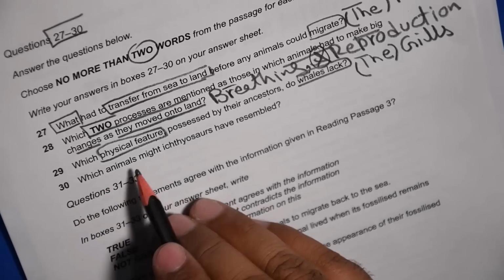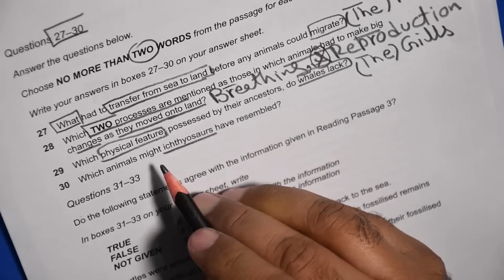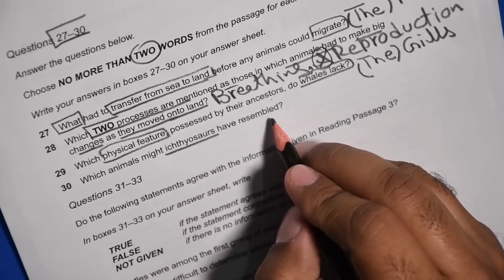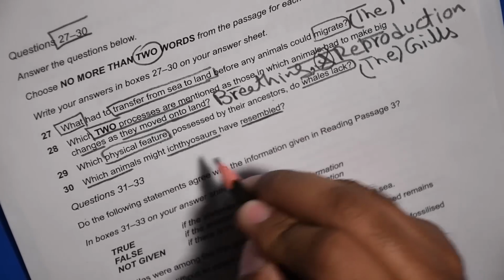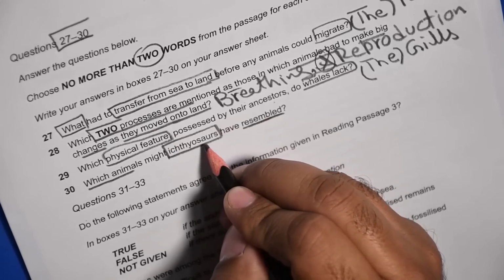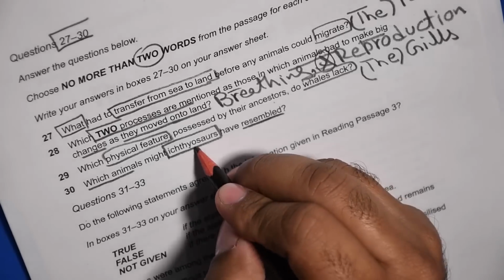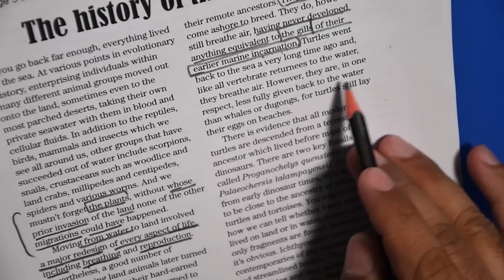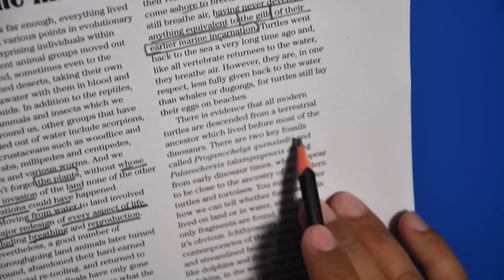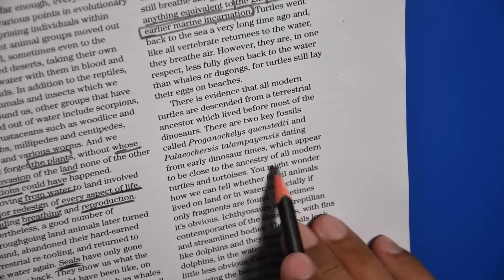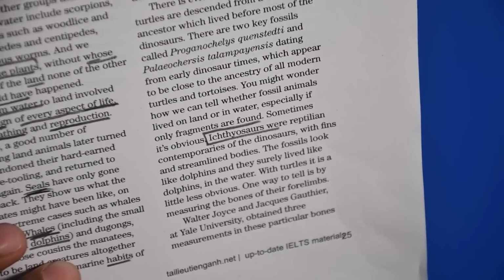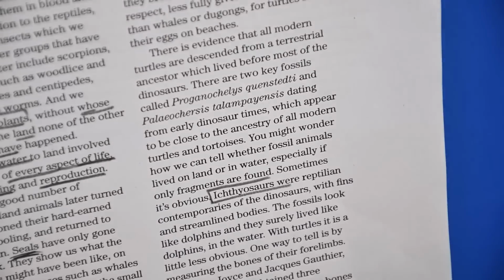Alright, let's go on. Number 30. Which animal might, okay, let's try to read this. Ichthyosaurs have resembled. Now "which animal" means the resemblance of this creature, ichthyosaurs, with another animal. Now first scan this and then see the resemblance of this animal with another animal. The answer is going to be that animal. Alright, let's just go on. I need to find the word ichthyosaurs. Okay, it isn't here. Oh yes, here. Alright, finally. See that? This is called scanning. You must do scanning. If you read, you can't do it.